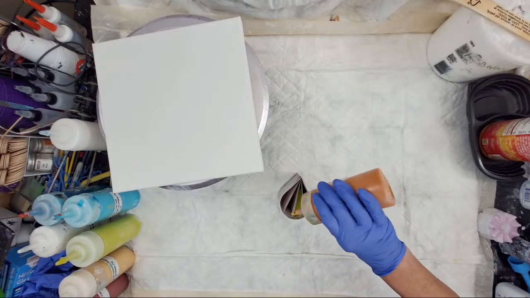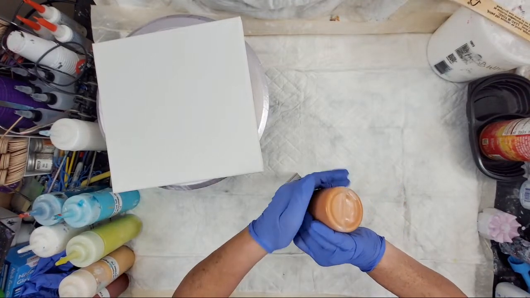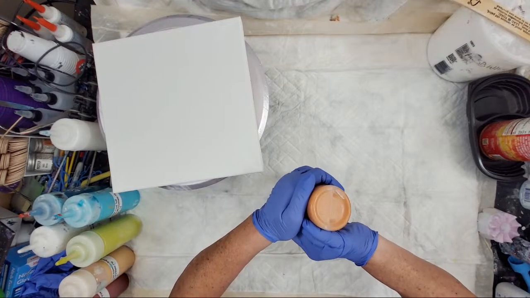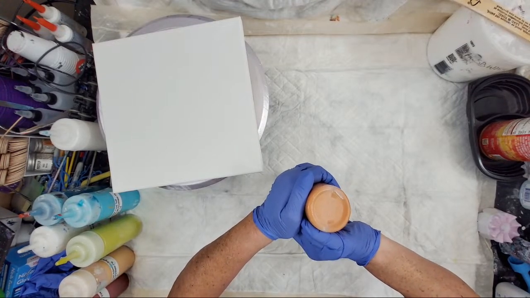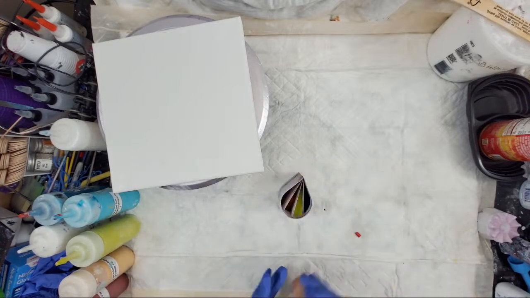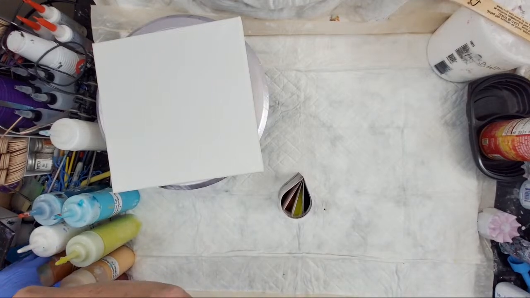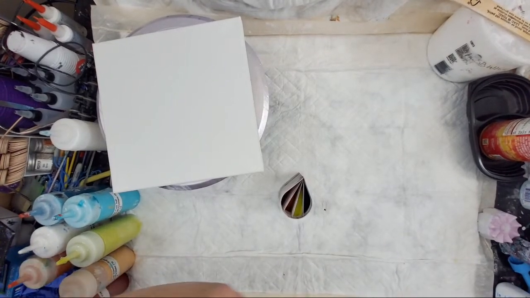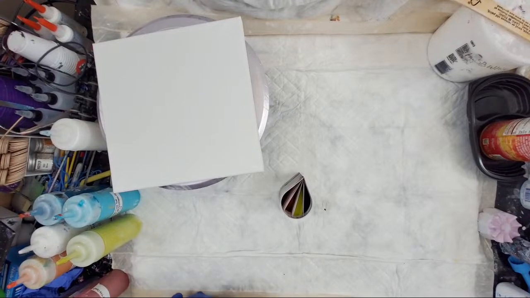This is the Quinacridone Nickel Azo Gold. And I'm going to put some gold on top of that, which is Golden Fluids Iridescent Bright Gold.